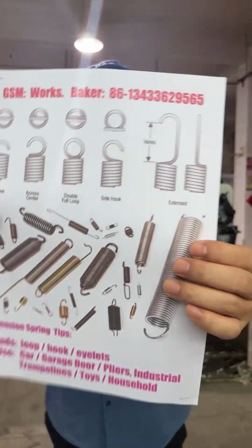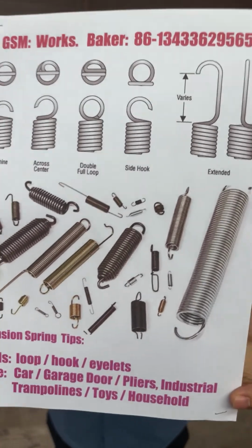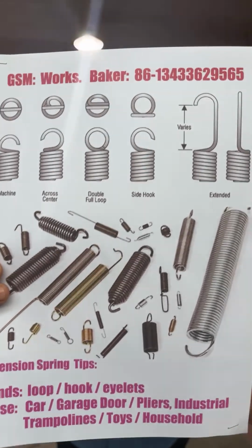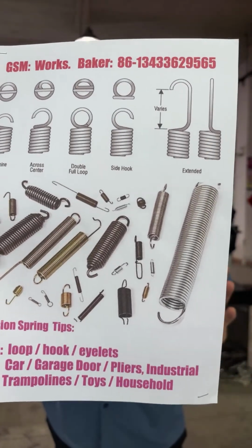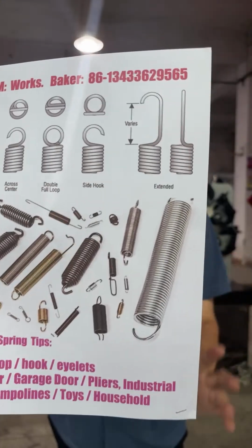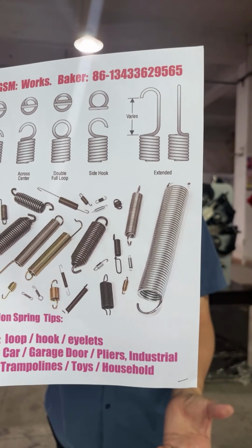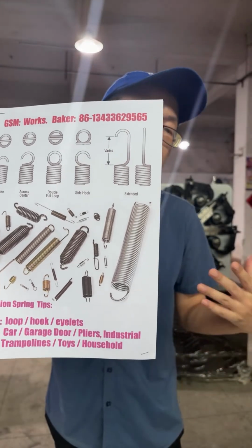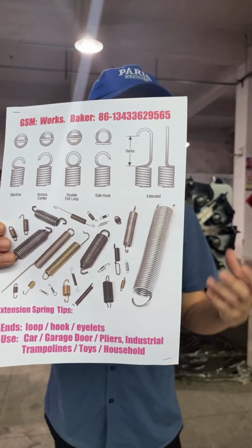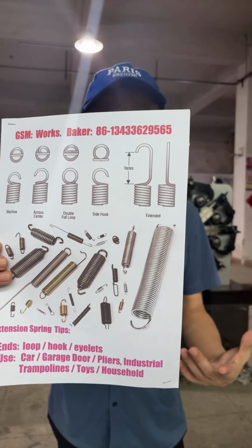Okay, continue, the brake extension spring, for garage, for glass door, for pliers, for industrial, for chapel, for sports or kindergartens, chapels have extension springs.